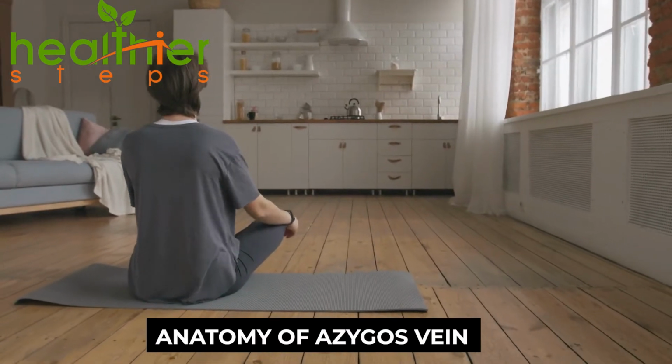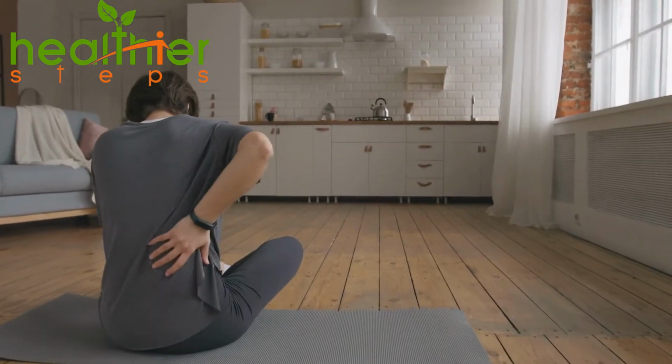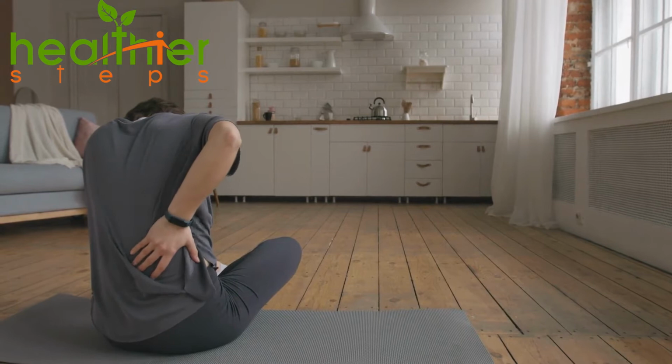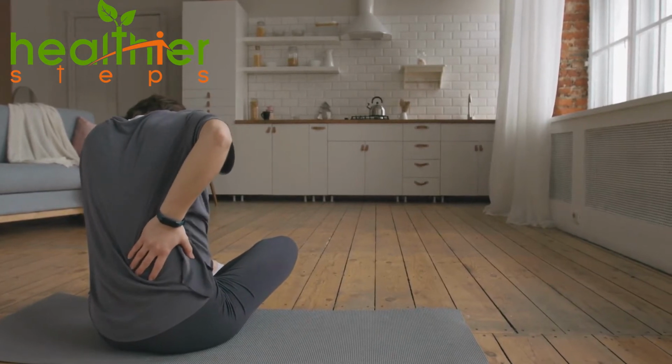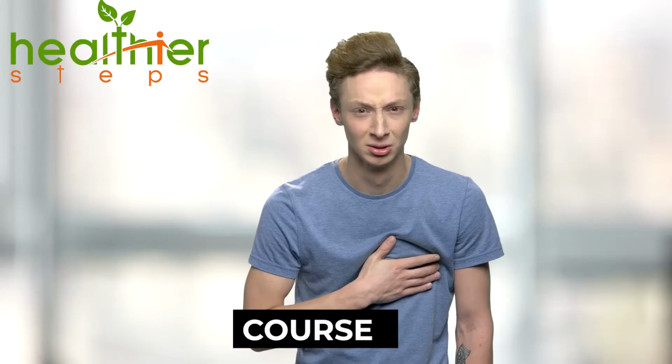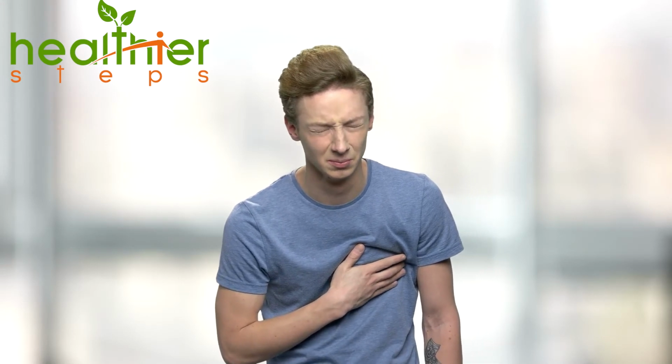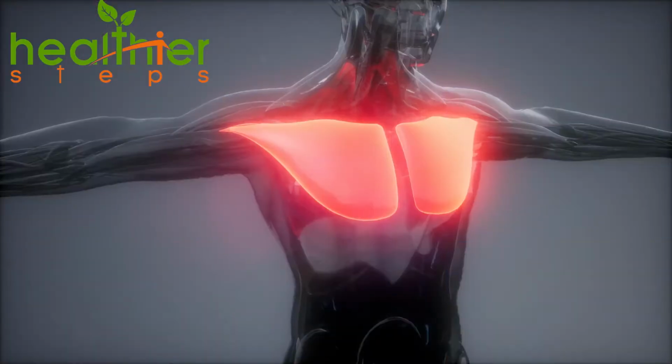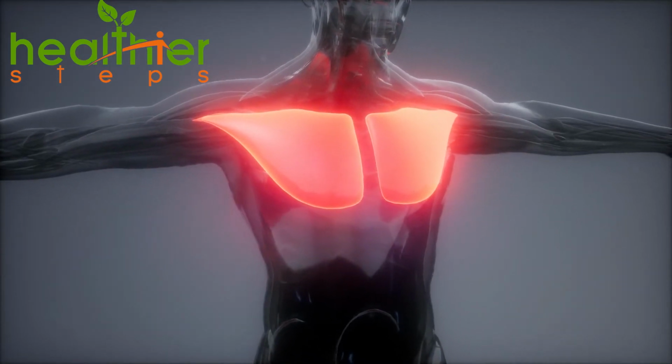Anatomy of azygos vein. Origin. The azygos vein is made by the fusion of the ascending lumbar veins and right subcostal veins at about the T12-L2 vertebral level. Course. The azygos vein commonly pierces the chest through the aortic hiatus, T12 vertebral level, whereas it might enter by piercing the right crus of the diaphragm.